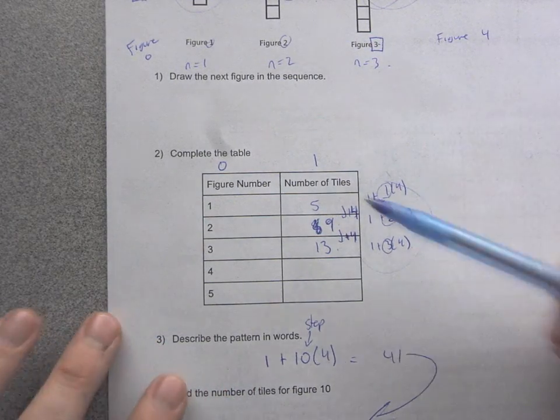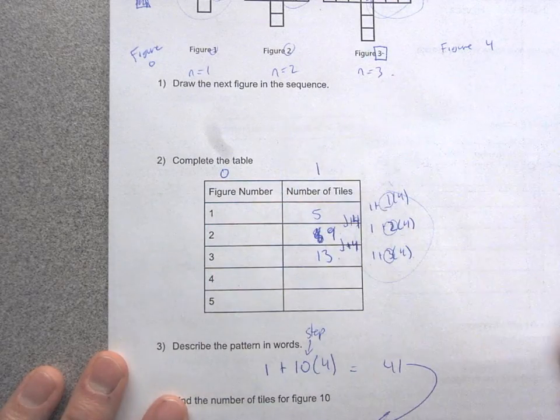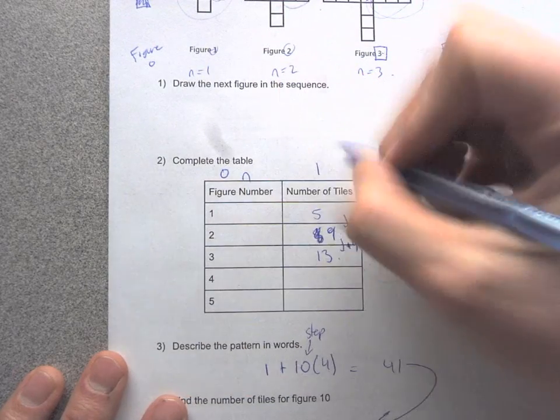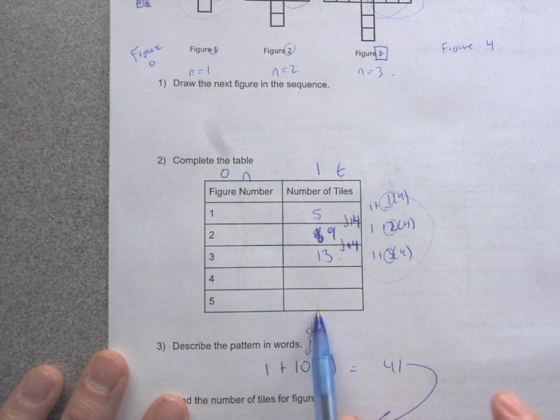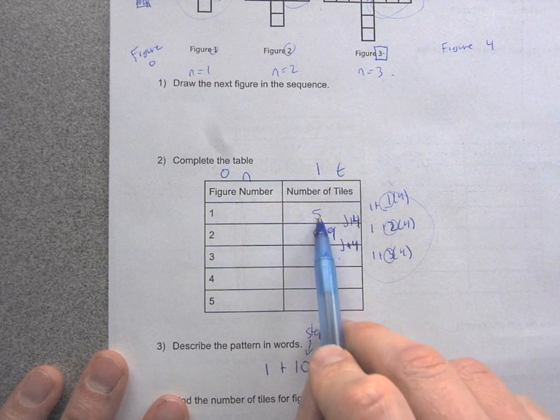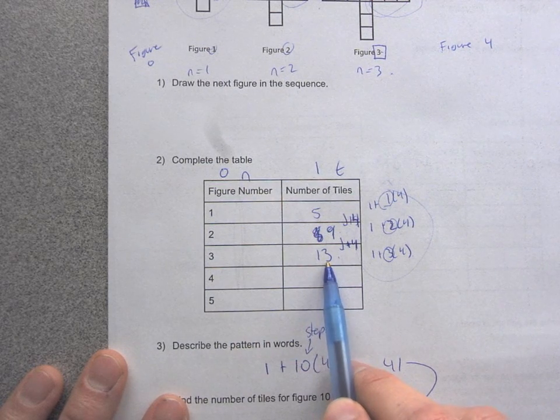So we're going to take this table, and we're going to graph these as coordinates, right? This is kind of like an X and a Y. Really, it's an N and a T, but whatever. This is our independent. This is our dependent. So 1, 5 is a coordinate. 2, 9 is a coordinate. 3, 13 is a coordinate.